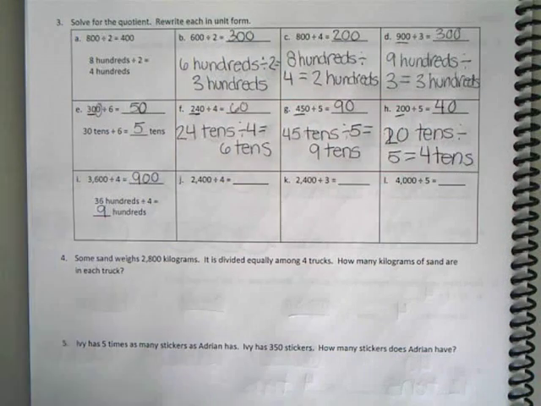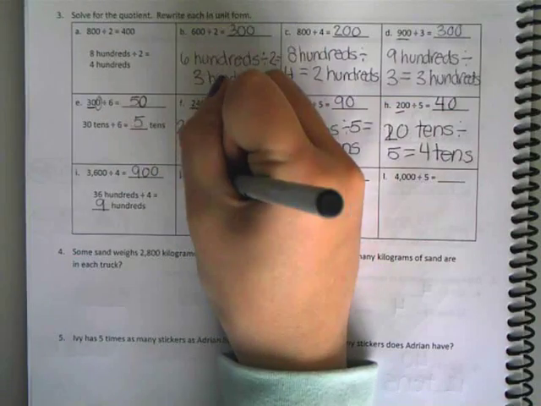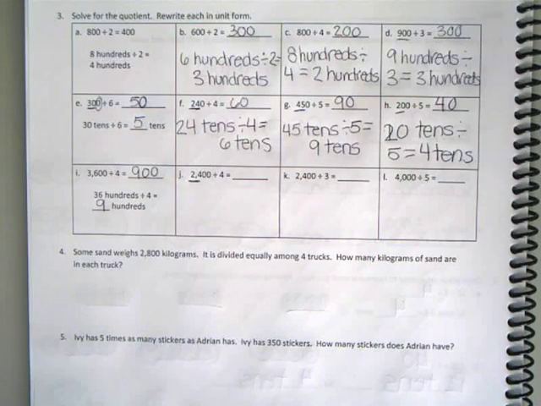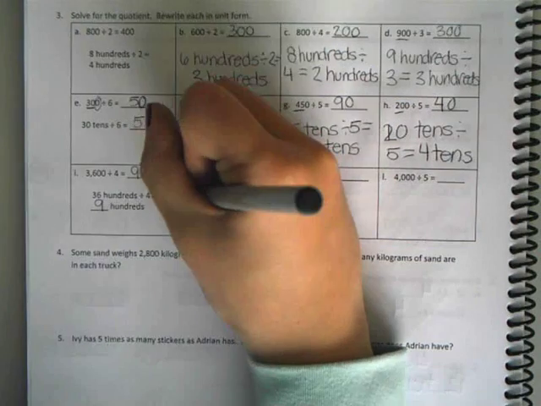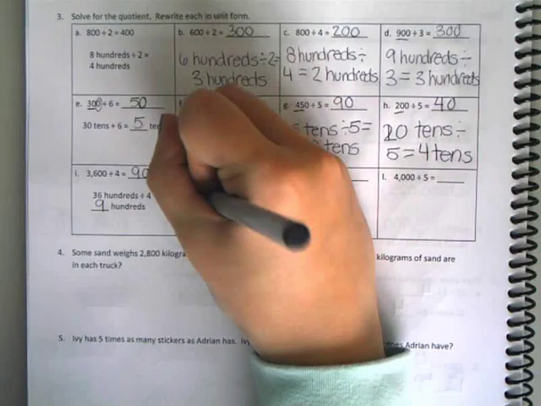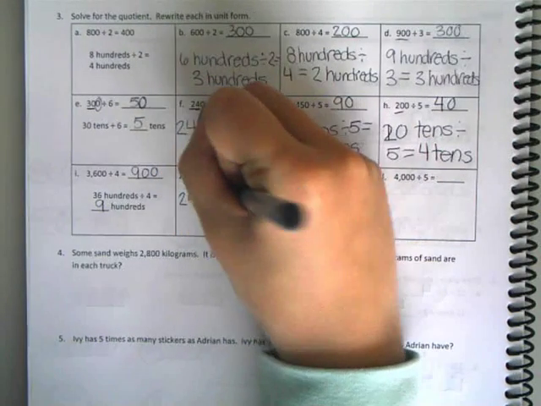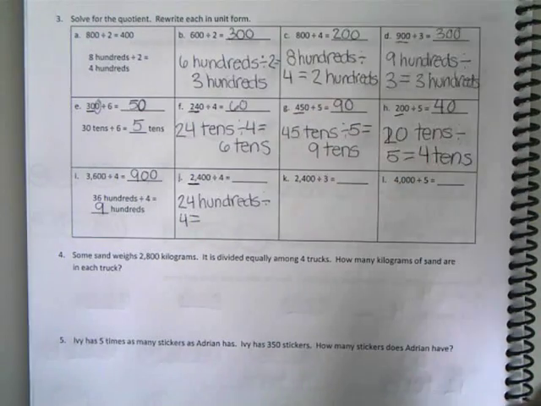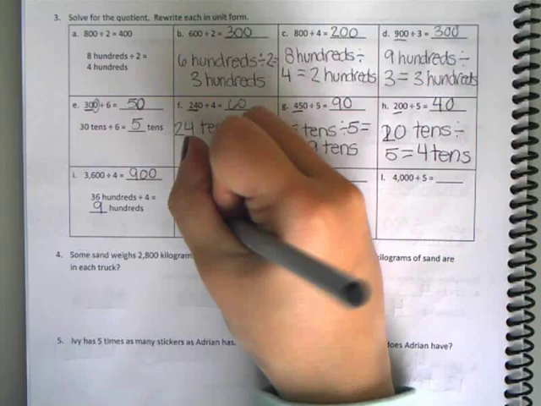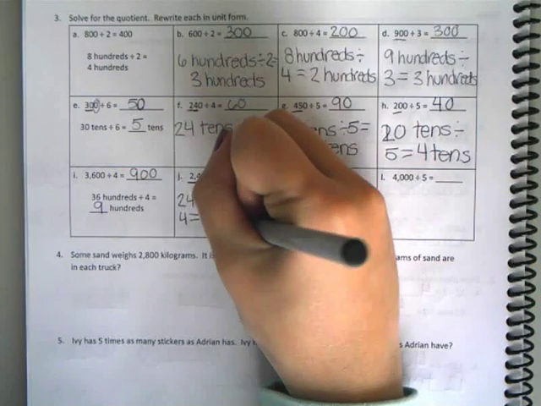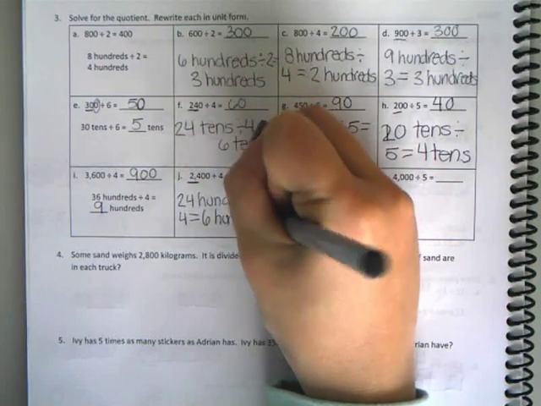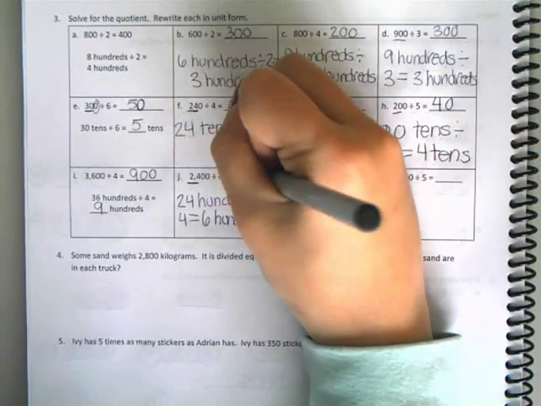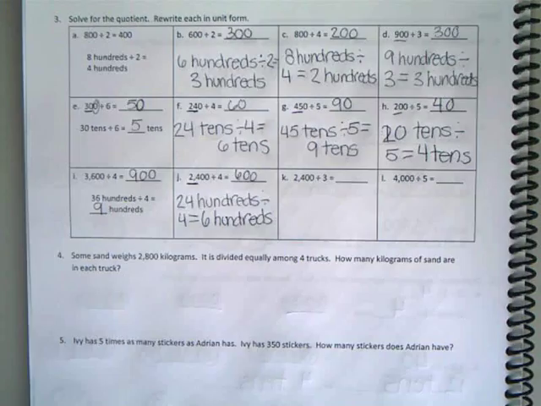All right, so let's keep going. I'm going to look at these two numbers, so I have the 2 zeros left at the end. What number is this in unit form? 24 what? 24 hundreds, and we're dividing it by 4. 24 hundreds divided by 4 is what? 6 hundreds, and that's the same as what number? 600. All right, let's keep moving.